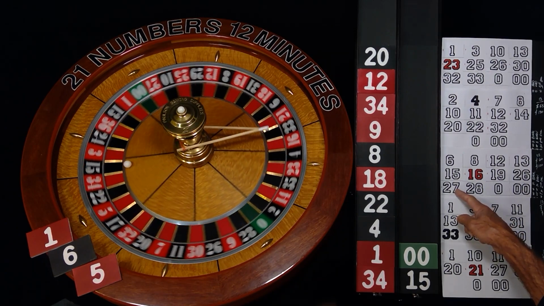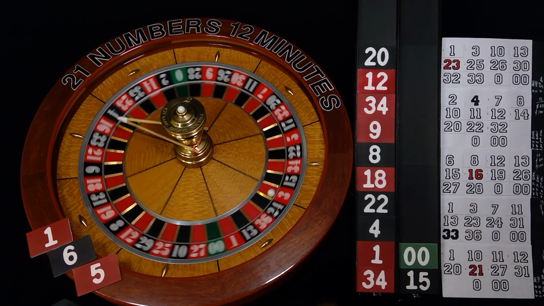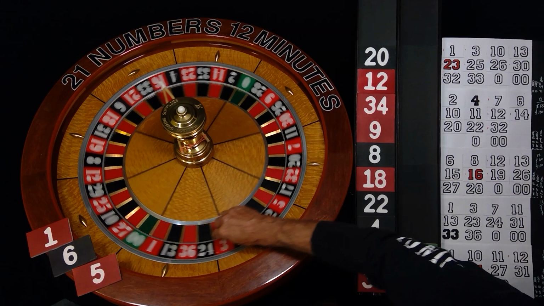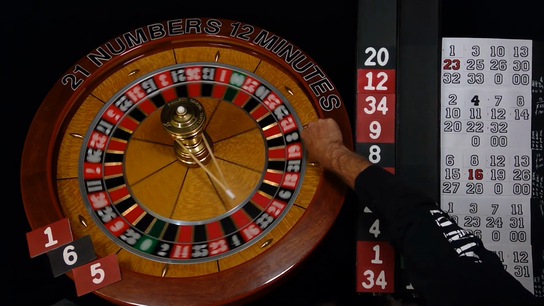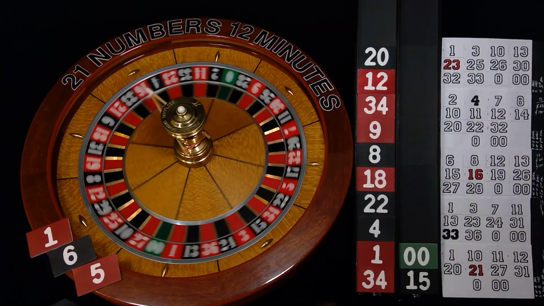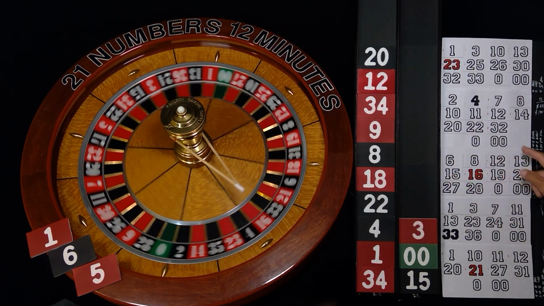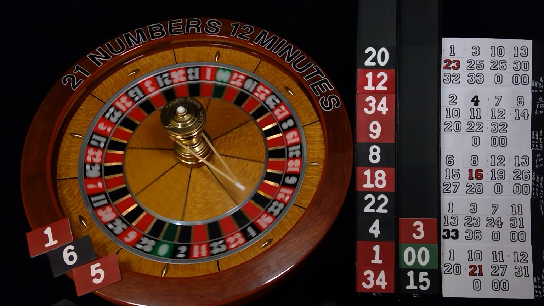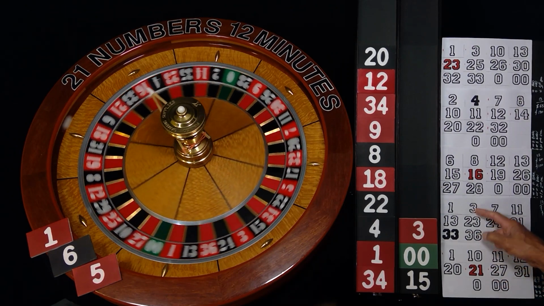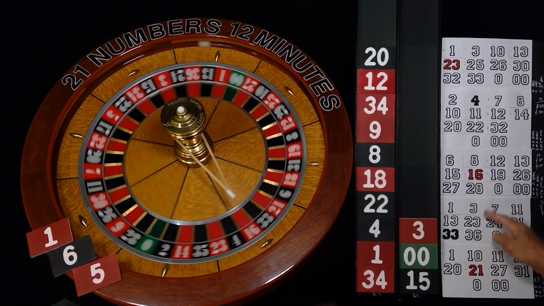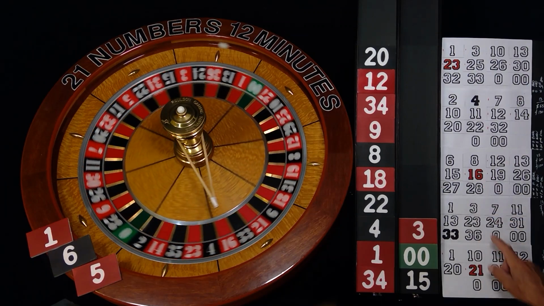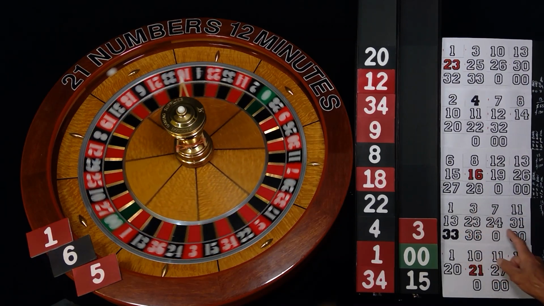27? No. That number is 3. All right, let's see where this falls. I've only got it represented twice here. 1, 2. Right next to 33 is right next to 16. That's part of the 3s. 3, 13, 23.